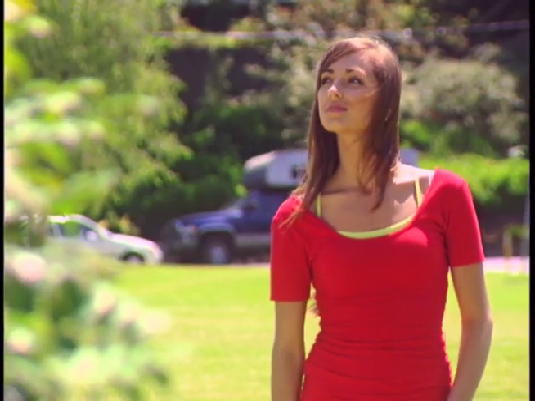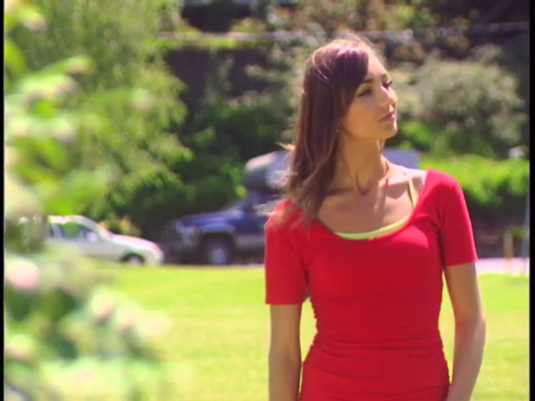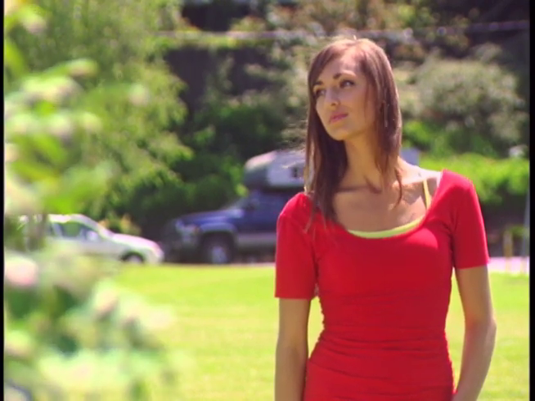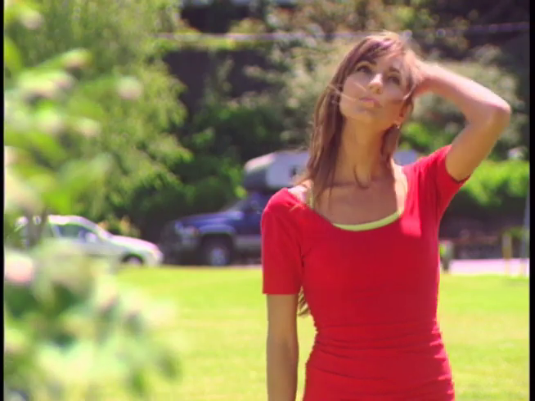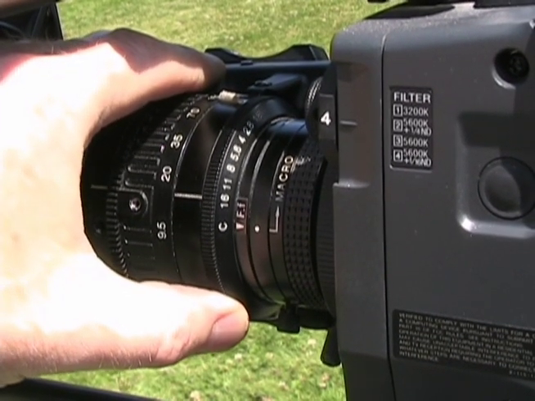In this telephoto shot, you'll notice that our subject is sharp, but the objects in front or behind are out of focus. This is a technique used by today's filmmakers to help keep the attention on the actors and not on the background. The aperture on the lens has a lot to do with depth of field.